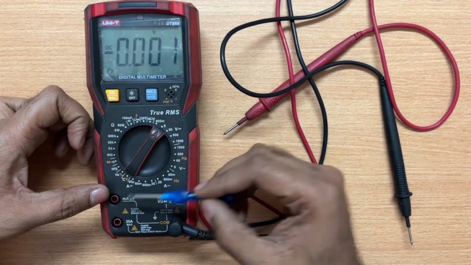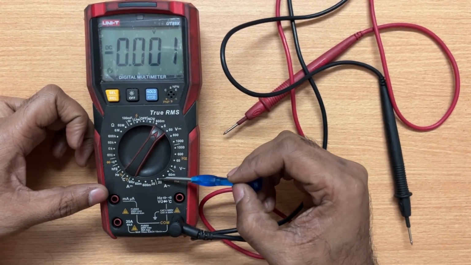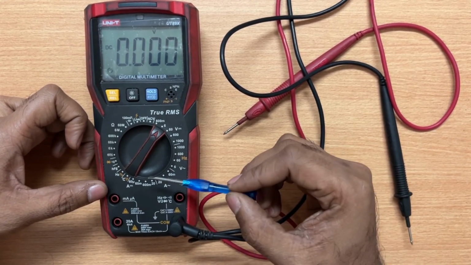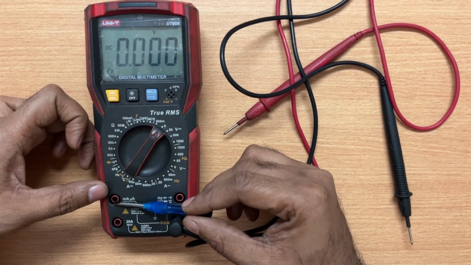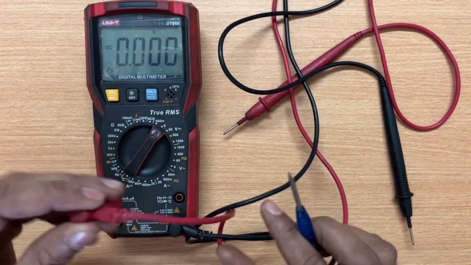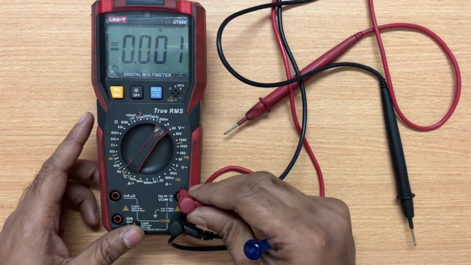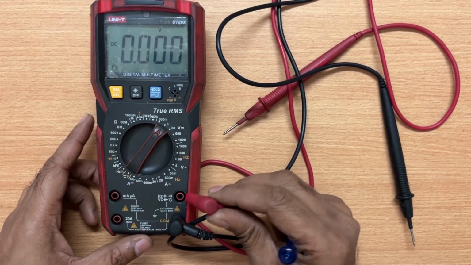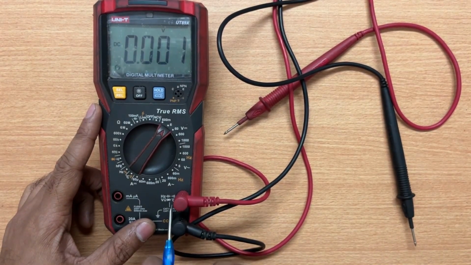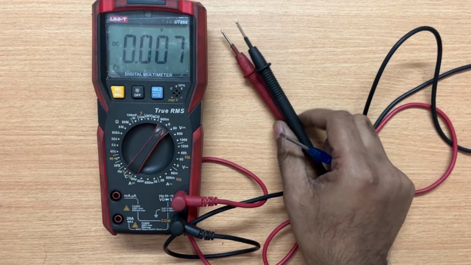If you want to measure milliamp, let's say you want to measure milliamp of this in DC or AC or microamp, for any current reading, you have to place it here. And this is for the 20 ampere maximum. Let's say you want to measure 4 to 20 milliamp, you have to insert it here. And if you want to measure voltage of any point, you have to insert it here. For voltage, resistance, diode, temperature, everything you have to select it here. And then using these 2 probes, you can measure it.